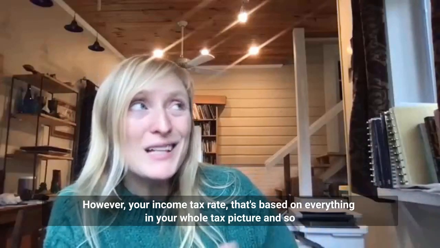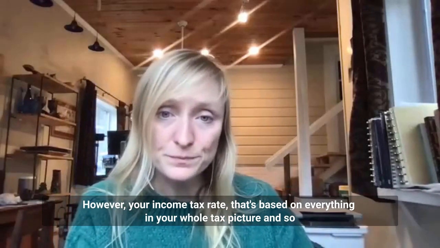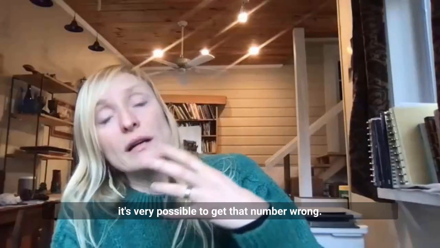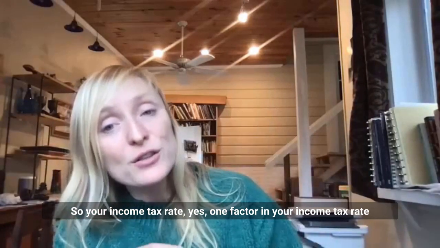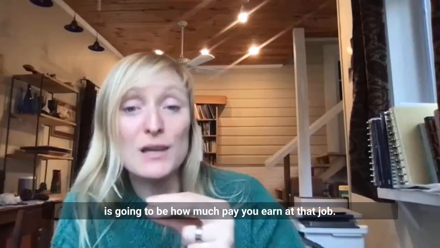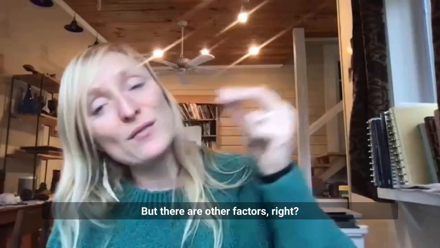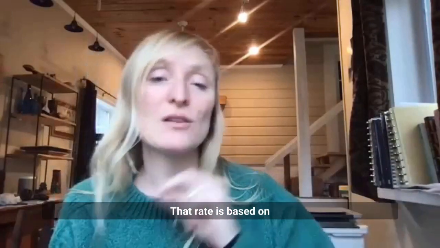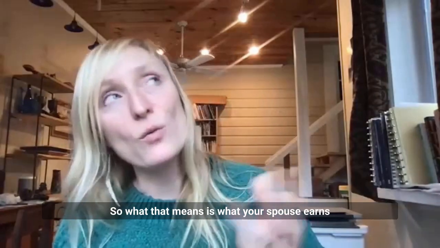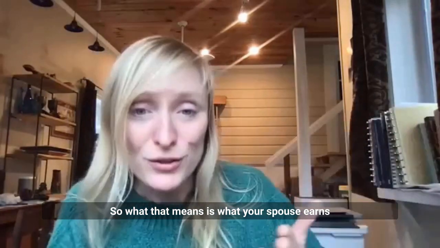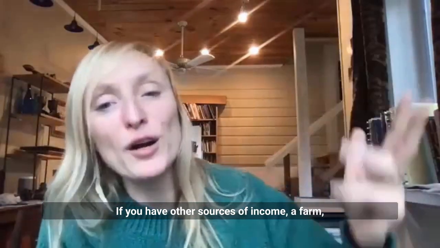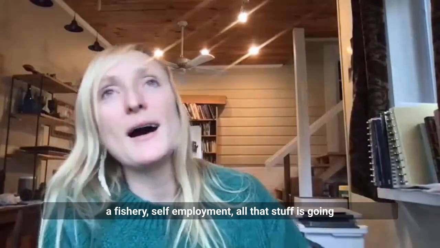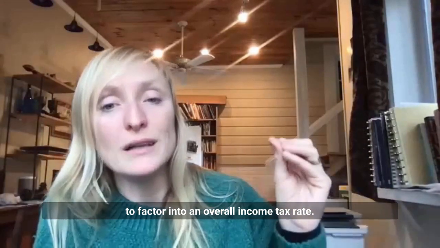However, your income tax rate, that's based on everything in your whole tax picture. And so it's very possible to get that number wrong, right? So, yes, one factor in your income tax rate is going to be how much pay you earn at that job, but there's other factors, right? That rate is based on your whole income, everything, okay? So what that means is what your spouse earns, if you're married filing jointly, you're gonna have one single tax rate together as a unit. If you have other sources of income, a farm, a fishery, self-employment, all that stuff is going to factor into an overall income tax rate.